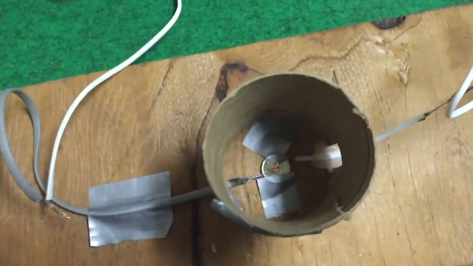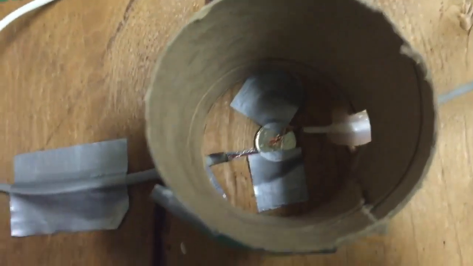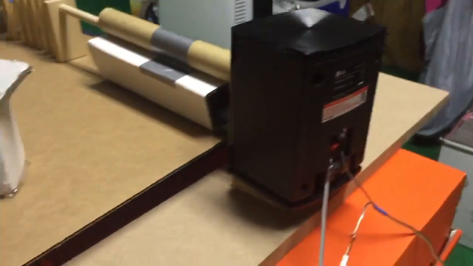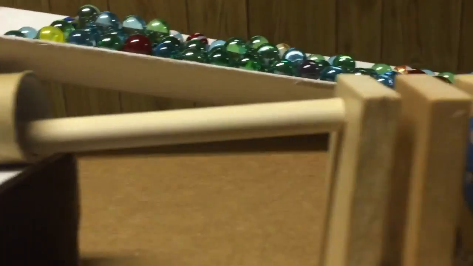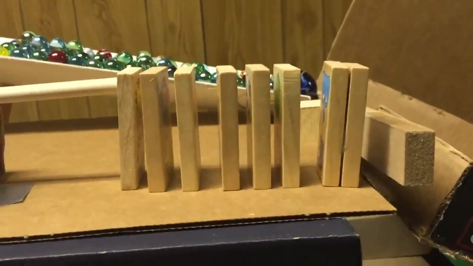The funnel is connected to a tube which is on top of two wires. These two wires are connected to the speaker, so when the ball falls down, it sits right on top of the wires, which acts like a switch for the speaker and turns it on. The speaker plays a song, causing the stick in the tube to move forward. It then hits the first domino, and dominoes start to fall.